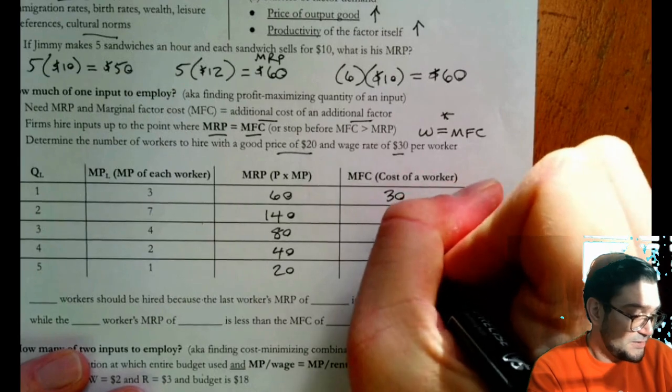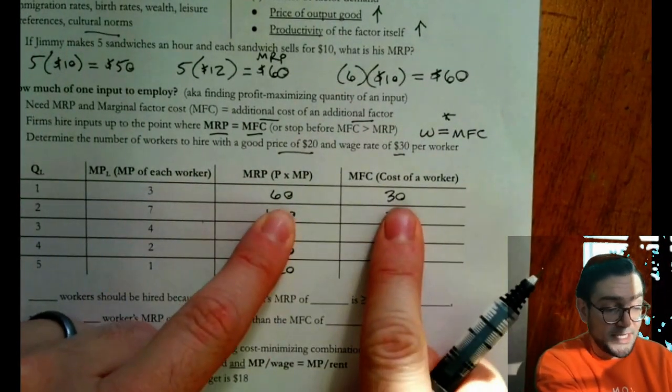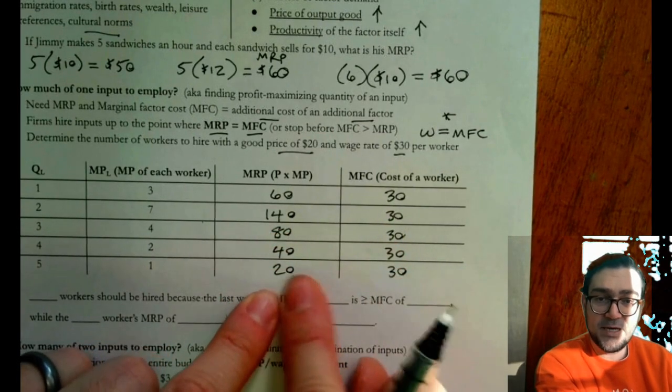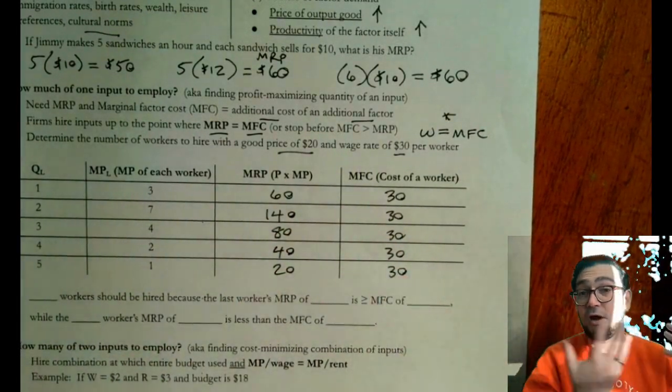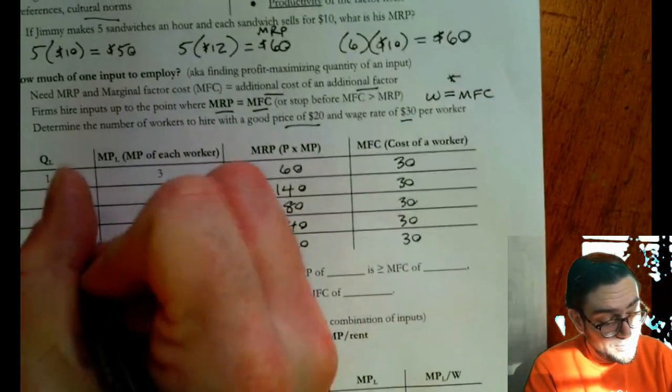That's the cost of hiring each worker. So each worker is $30. And now we have the two columns that we need. Yes, I'm going to hire the first worker because 60 is bigger than 30. No, I'm not going to hire that fifth worker because the fifth worker costs me 30 and they only generate $20. So I would not hire them, but I would hire the fourth one.